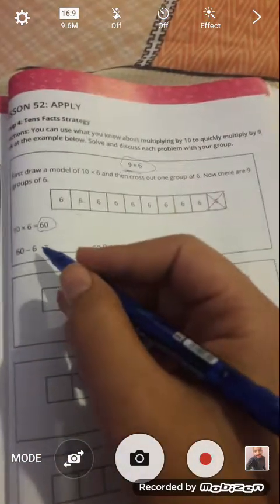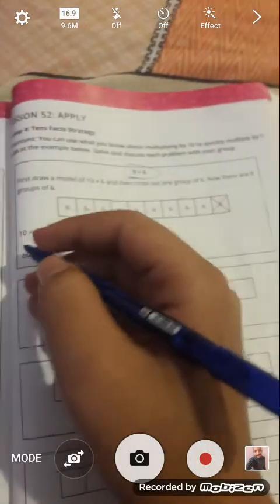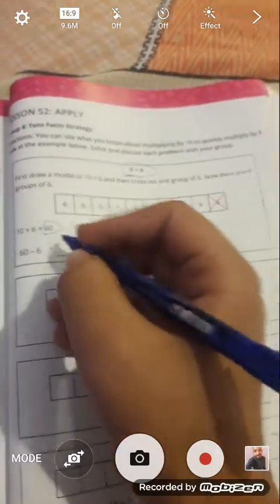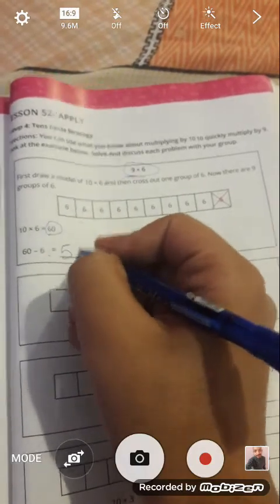6 plus itself 9 times means 6 times 9, okay? We have 10 times 6 equals 60. We will just subtract 6 from 60. 60 minus 6 equals 54. So 9 times 6 equals 54.